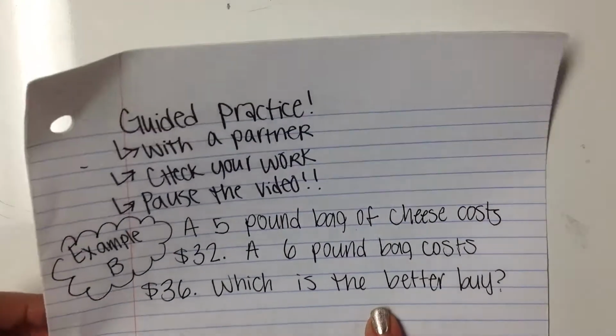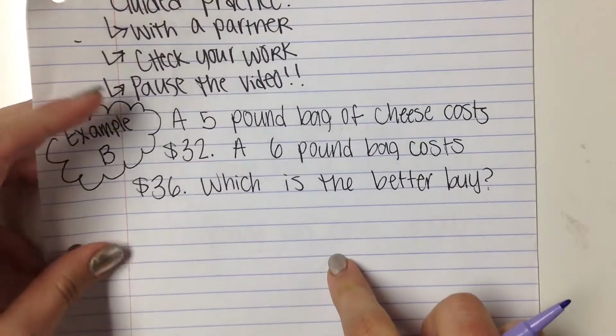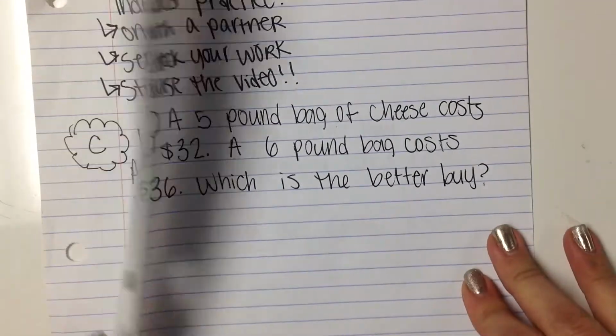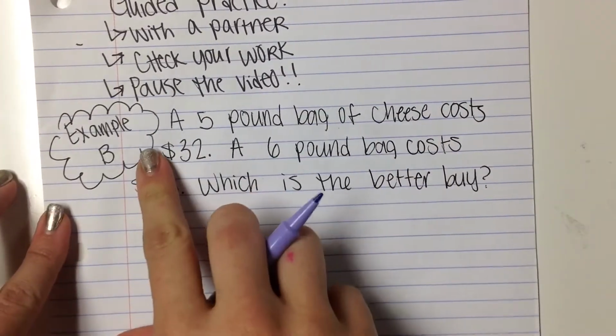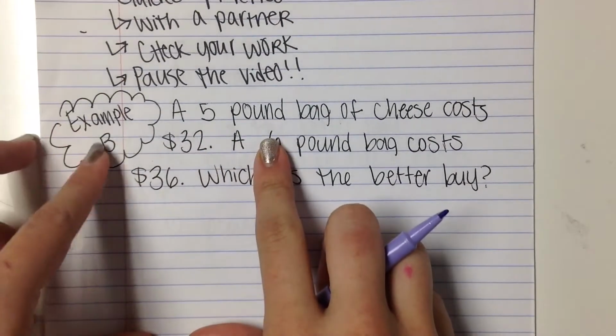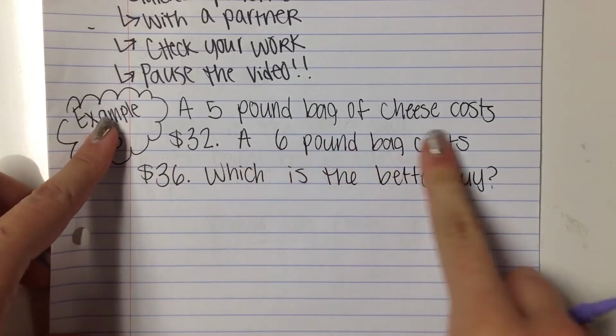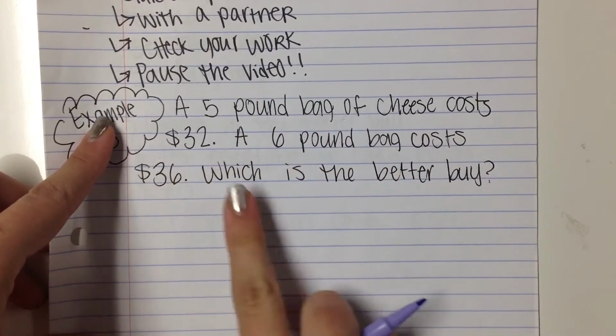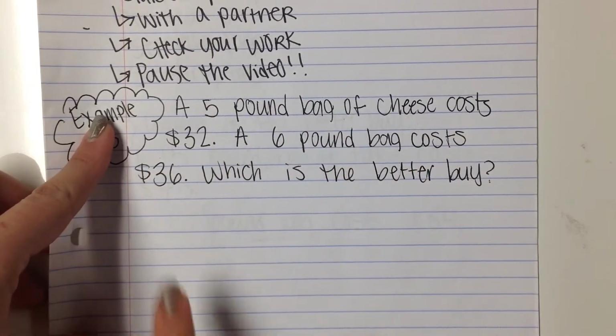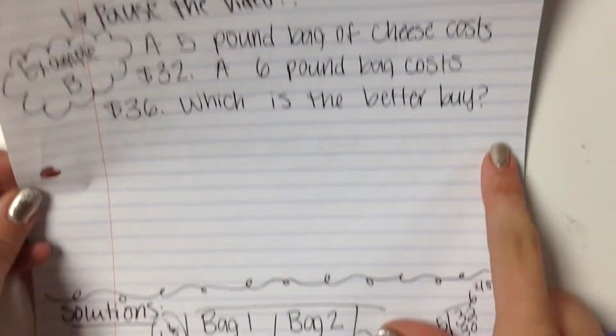Your guided practice, you have 2 questions. Oh, you know what? I'm sorry, you have 1 question. Just example B. As soon as you're done, you can press play and find the solution at the bottom. A 5-pound bag of cheese costs $32. A 6-pound bag costs $36. Which is the better buy?